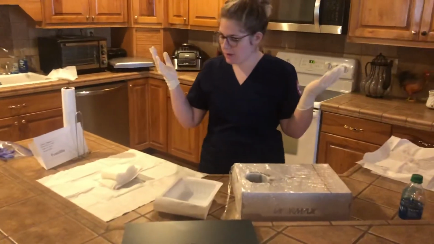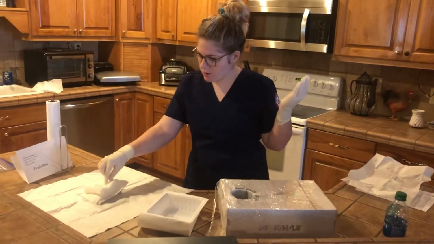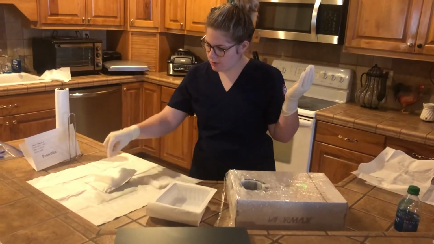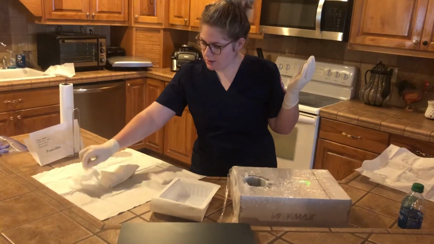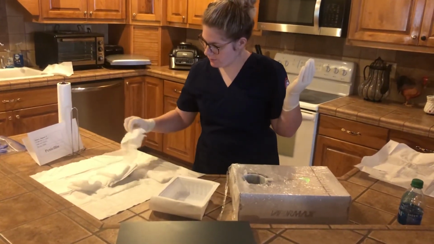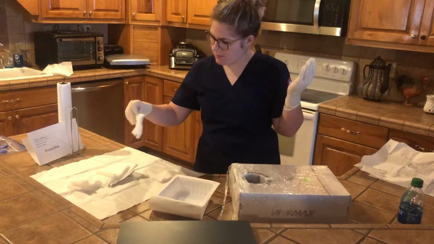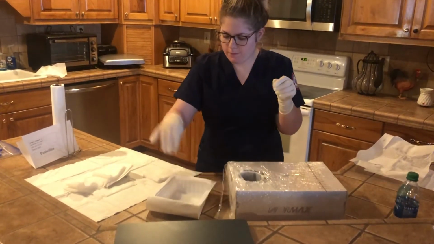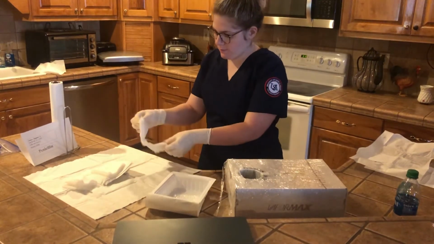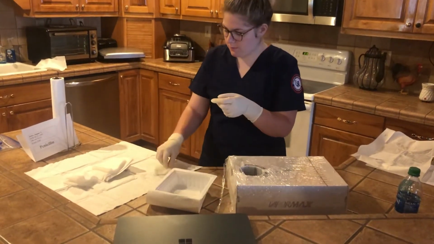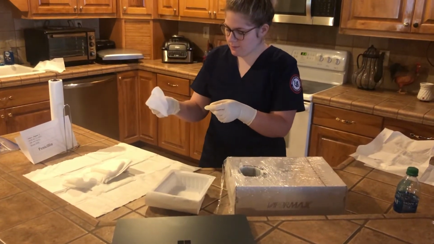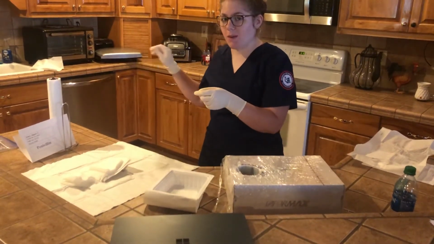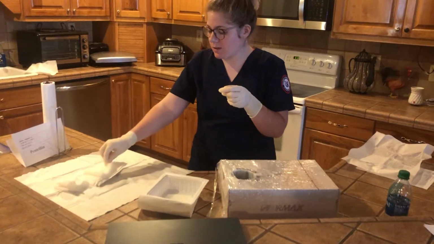I will first start with placing my gauze out, making sure not to put it around the unsterile border, and putting my gauze in the saline. This has touched an unsterile border, so I will throw it away and I will use another gauze.